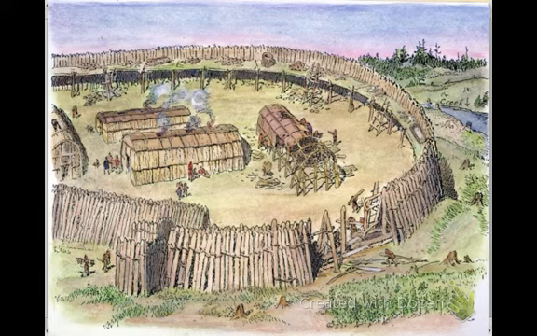Now, the Iroquois were a sedentary people, so that is, they stayed in one place for an extended period of time. Oftentimes, an Iroquois village would stay in one place for about 15 to 20 years, and then the people would move on to find a new place. They were farmers, they practiced farming, they lived in these long houses, and their villages were surrounded by a wooden fence or a palisade.